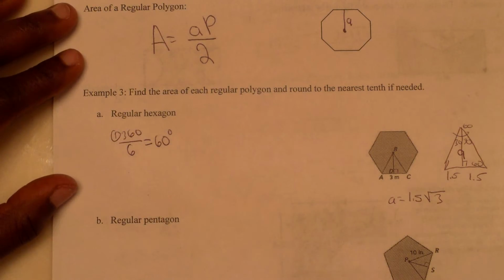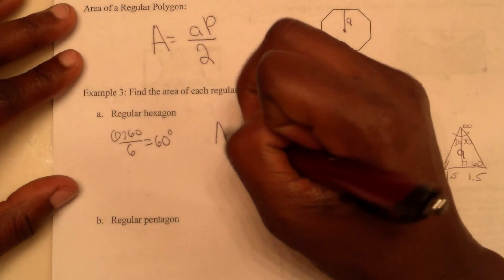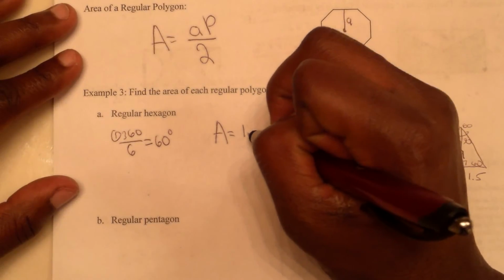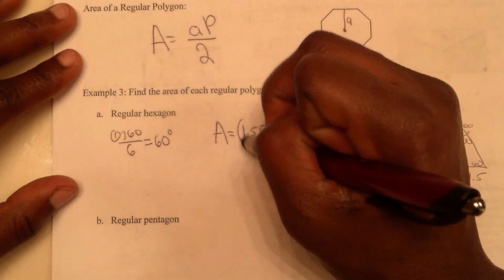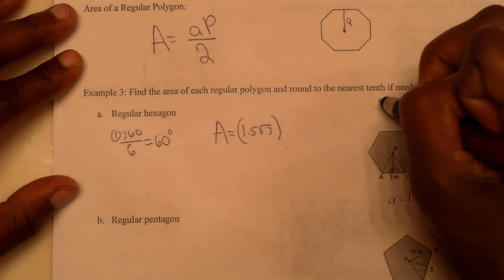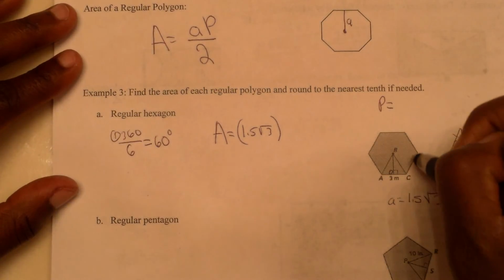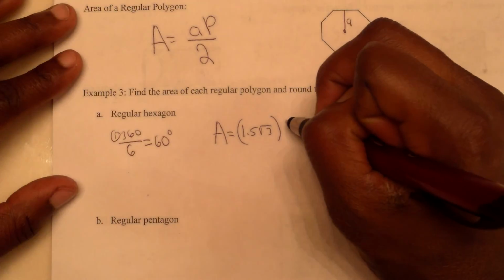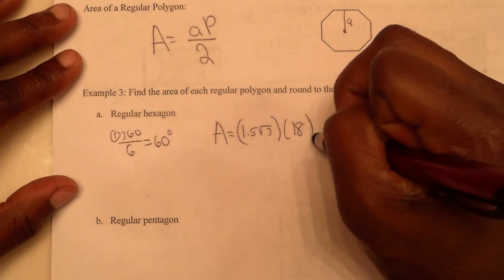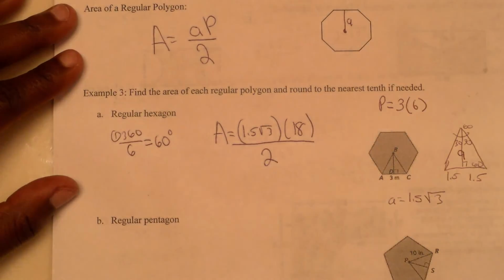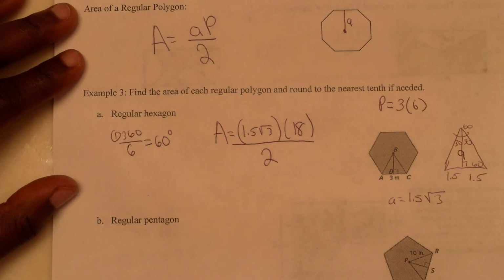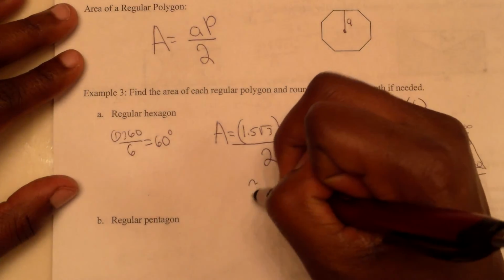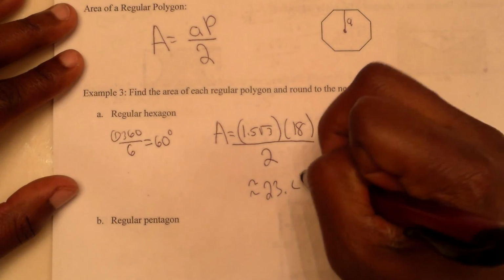So now we can find the area. Area equals the apothem, which is 1.5 square root of 3, times big P, the perimeter of the base. We know it's a hexagon, so we do 3 times 6. So our perimeter of the base is 18, all over 2. And then what is our area going to be? Hopefully you put it all in your calculator. It's going to be approximately 23.4.